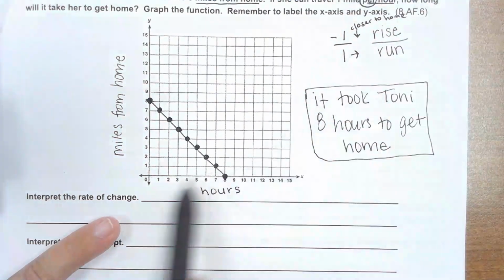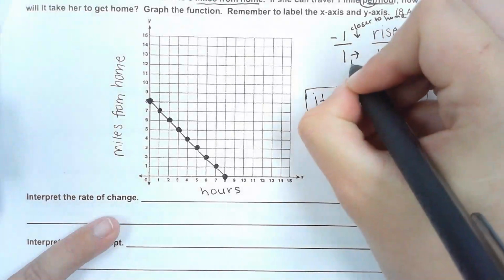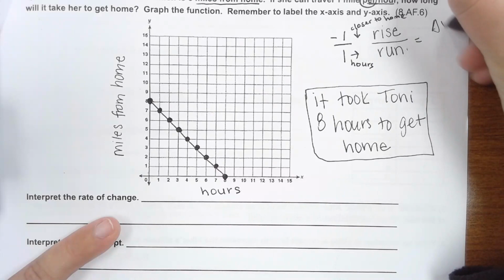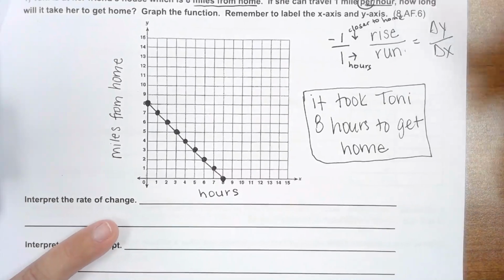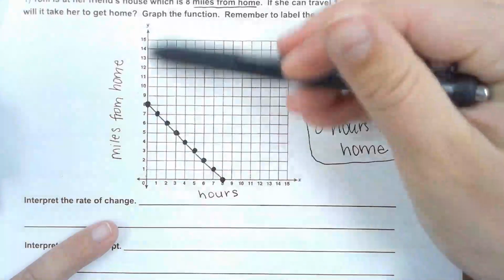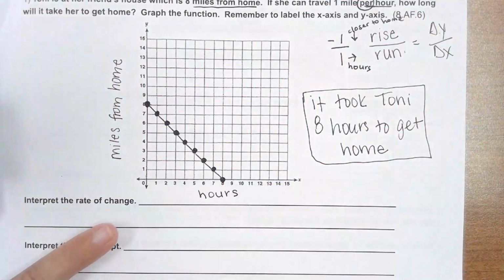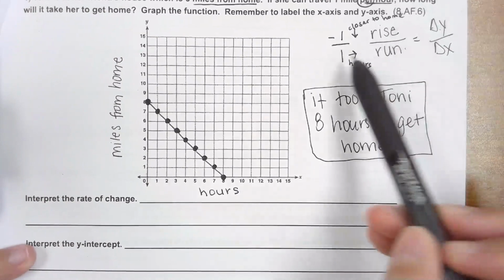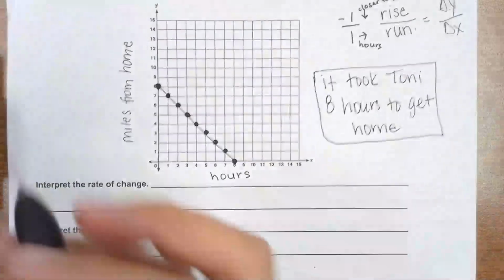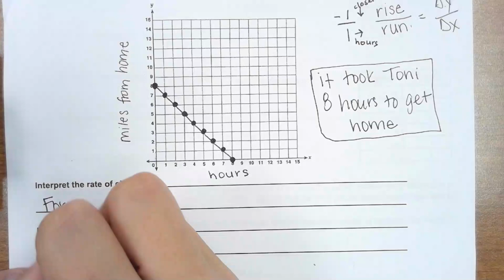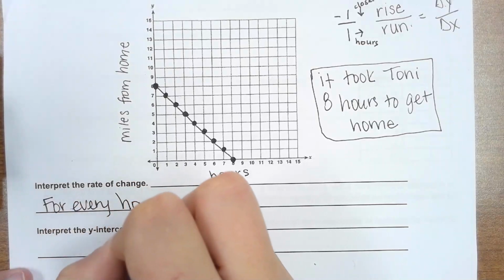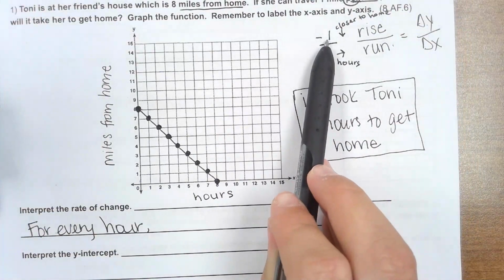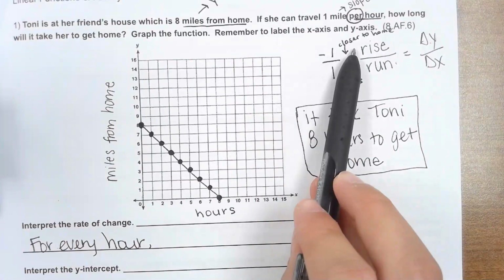And this 1 was representing your hours. Because as we know, rise over run is the same thing as the change in y over the change in x. So the y was miles from home, the x was hours. So when we go to start our sentence, I'm going to say for every hour, and then we just need to describe what happened. So for every hour, she got 1 mile closer to home.